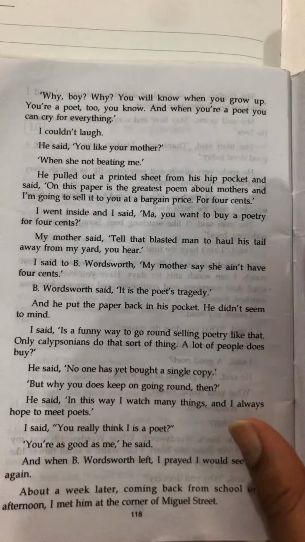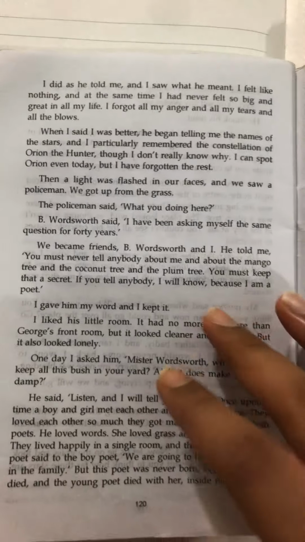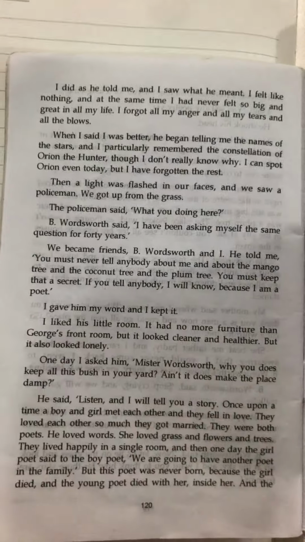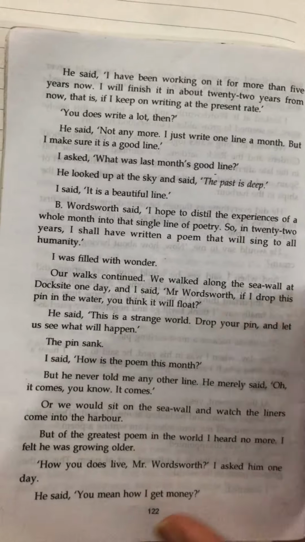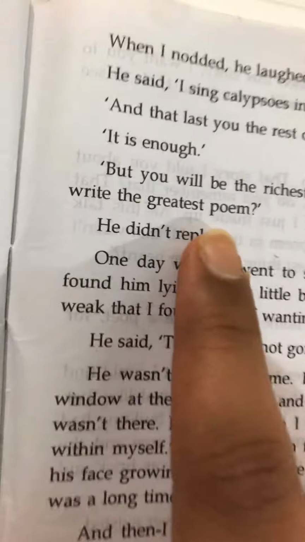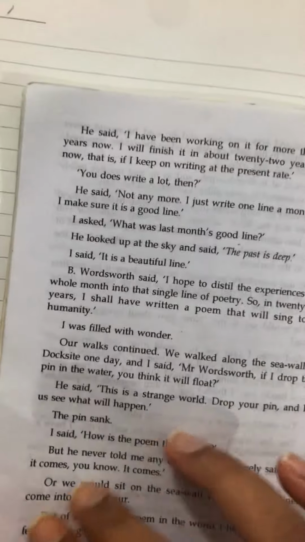What is the main theme of the story? You have to know that. What are the main characters, or even all the characters actually? His mother, him, the cop, everybody, right? And you have to remember about the trees and about the poem that he was writing, the masterpiece he wrote once, the greatest poem there will ever be. Okay, you have to know all about that.